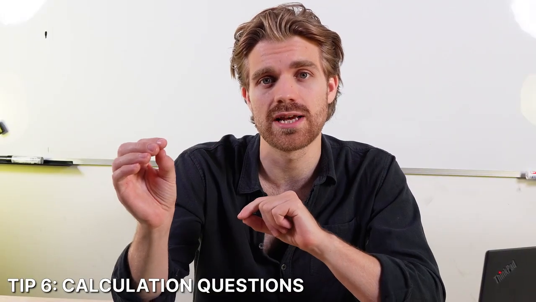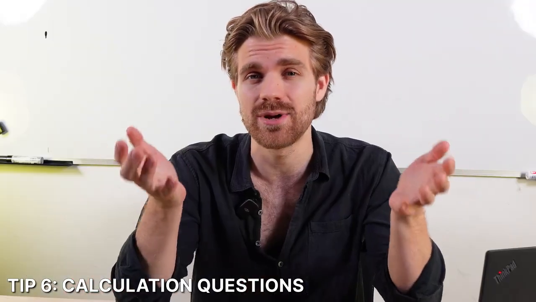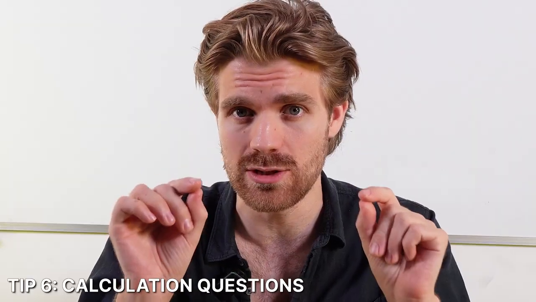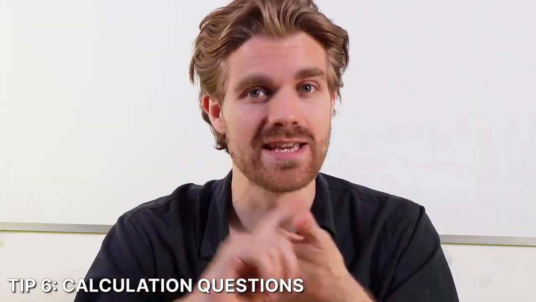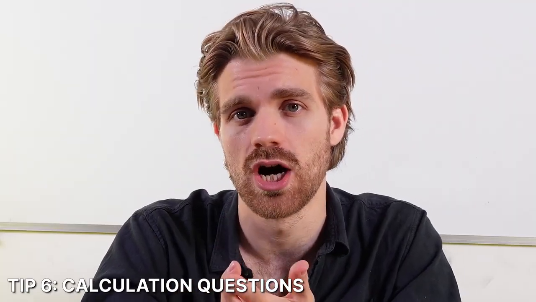Tip number 6, calculation questions. Make sure you check your calculations, make sure they make sense, and always show your working, because that way the examiner can still potentially give you marks. And watch out for those pesky little command words, such as give your answer to 2 significant figures, or a unit conversion in your answer as well.